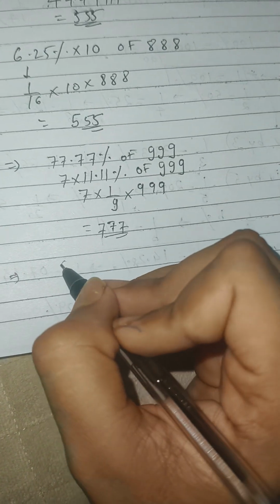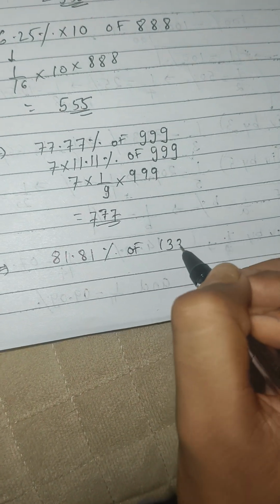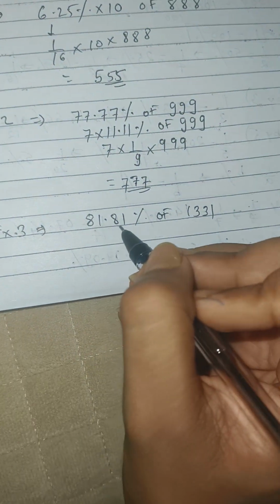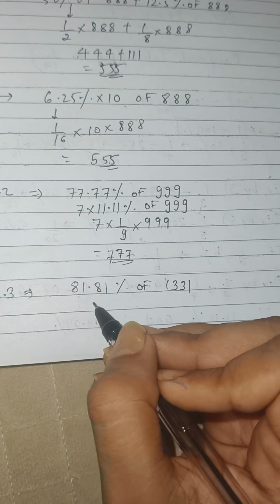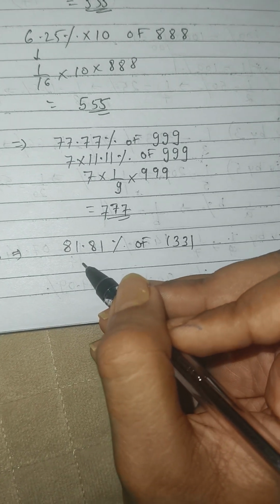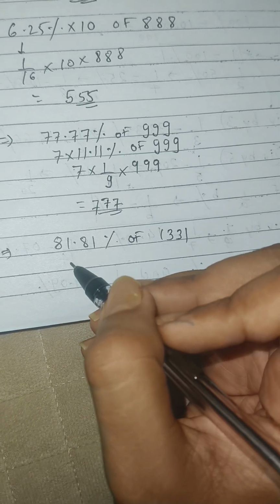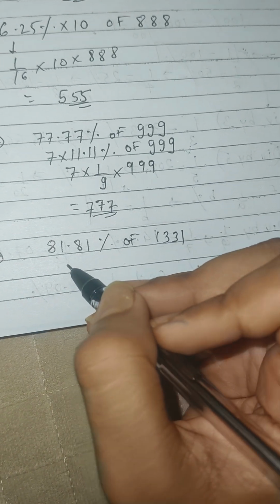Let's look at one more question. This question is 81.81% of 1331. Again, here two digits are the same, right? In the reciprocal table, you need to check where the two digits are the same. If you refer to the previous page, two digits were the same in 1/11, which was 09.09%.